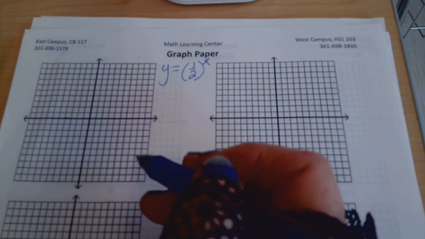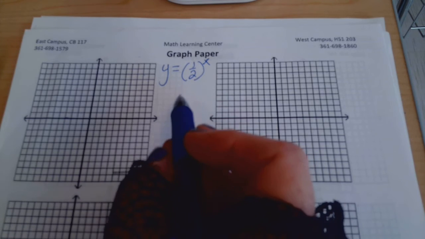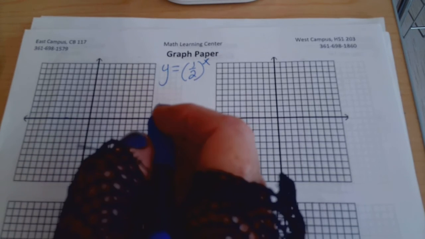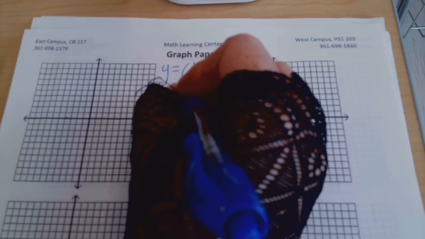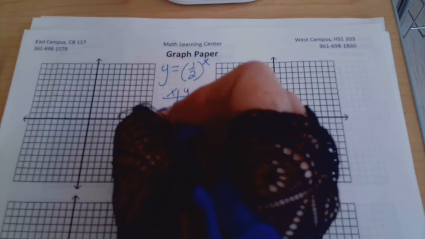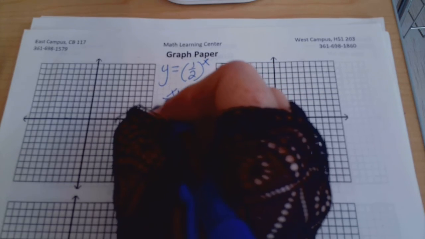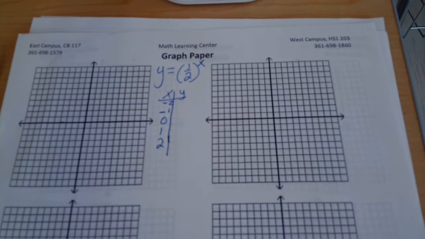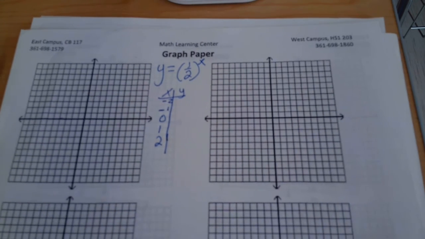And we're also going to identify the domain and range of this. So what do you think? It's not going to be increasing, all right? So let's go ahead and use the same points that we did before. I'm going to use 0, 1, and 2, and then I'm going to use -1 and -2. So I'm going to use the same values. They fit nicely on the graphing paper that we're going to do.